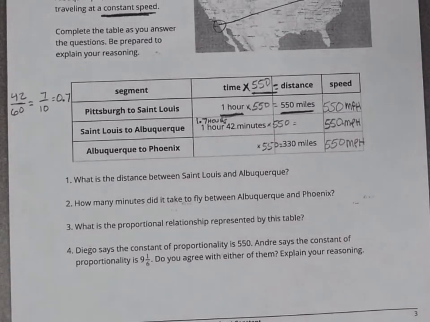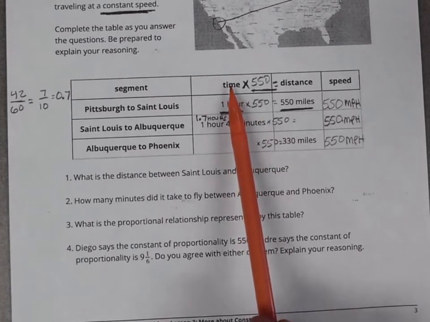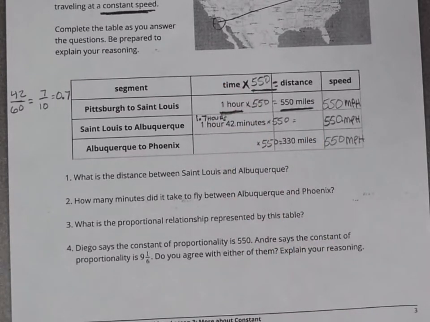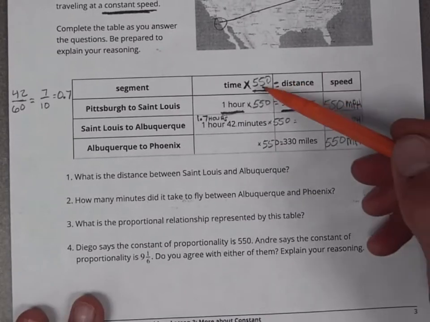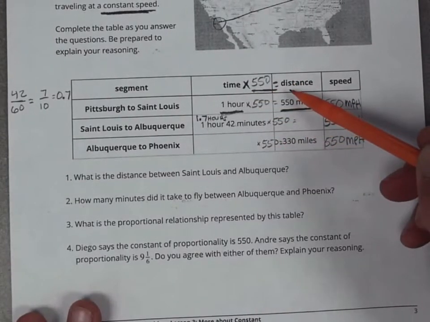Okay, guys, we need to go through this together. Everyone, voices off, eyes up here. Just to review, the constant of proportionality is a fancy term, but it's what we multiply the left-hand side, in this case time, by to get to distance. What is the constant of proportionality, Riley? 550. Yes, because it's constant. We're multiplying everything on the left by 550.